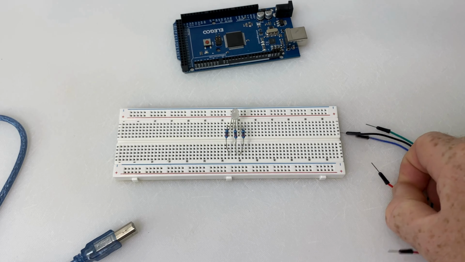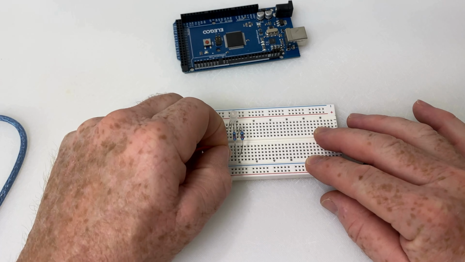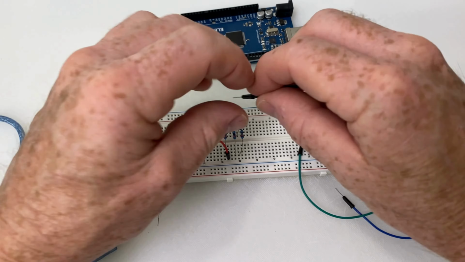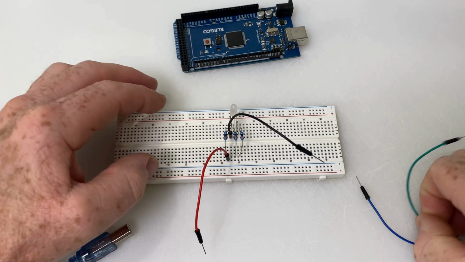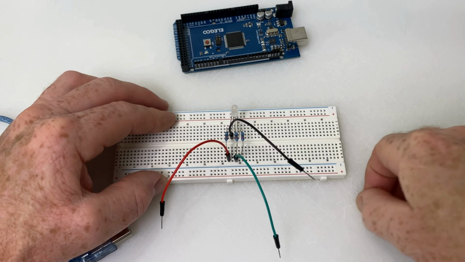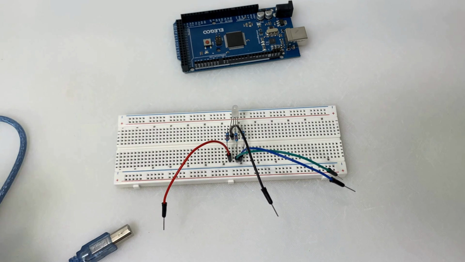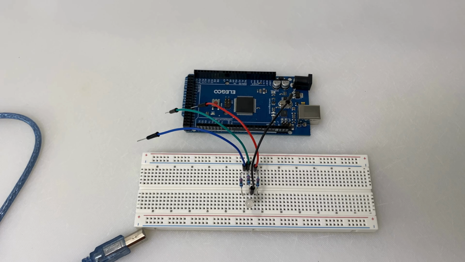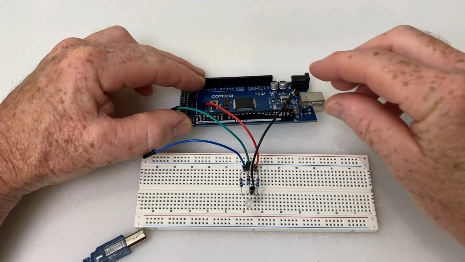Now we'll grab those jumper wires. Got red, black, green, and blue. I've turned the board around just to make it easy for us. We can see the pins now. We'll connect the ground up.